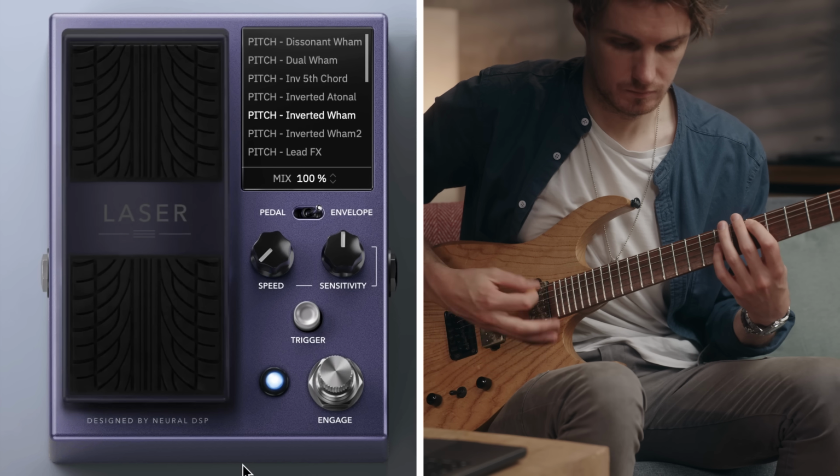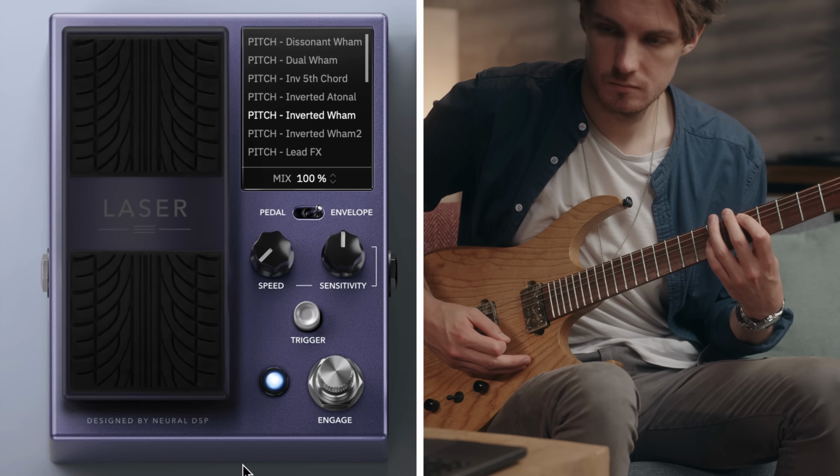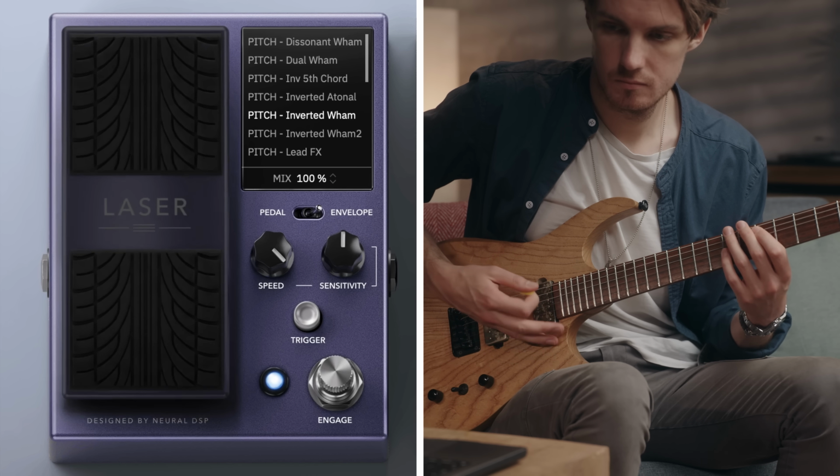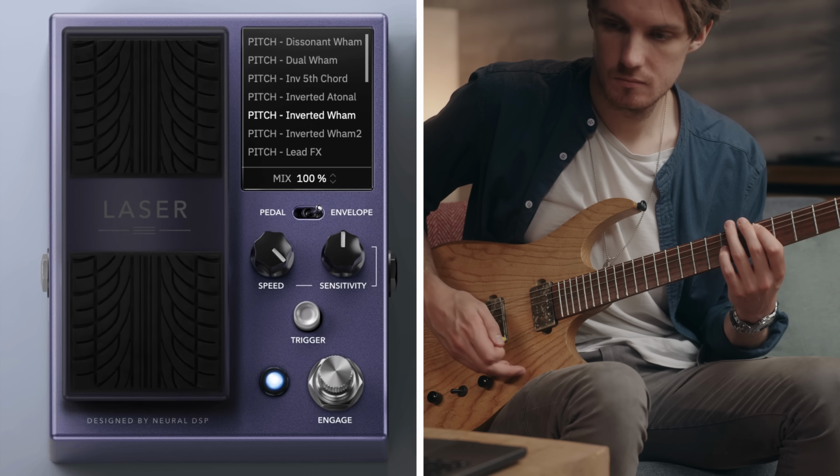Here's speed set slow for a slower movement. And now let's push the speed up for an almost instant sweep. Finally, there's mix and trigger. Mix controls the wet-dry balance, and trigger, available only in pedal mode, lets you rapid-fire sweeps from wherever the pedal is set to maximum. The mix control is found underneath the laser preset menu.